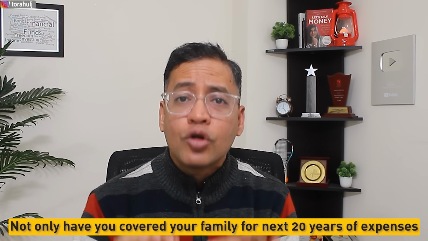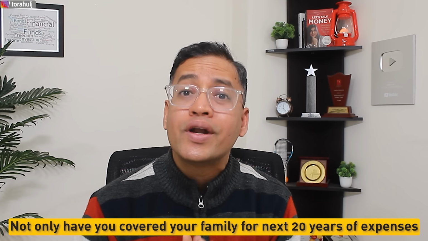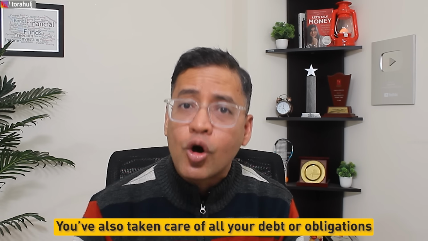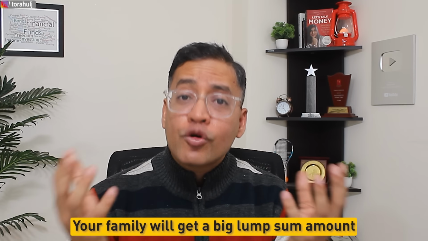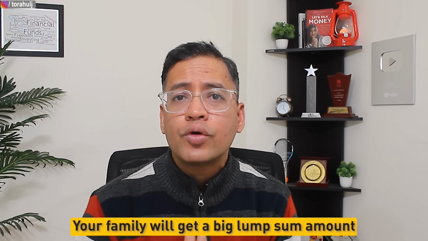Now this is not over-engineered, but the rationale here is that not only have you covered your family for the next 20 years of expenses, but you've also taken care of all your debt obligations, and you've also considered your investments, so that all in all, you know what is the right insurance amount for you. Now you might say that, Rahul, you have not considered inflation in the expenses. Yes, I have not considered that, because the moment something wrong happens with you, your family is going to get a big lump sum amount, and even if they put that in FD, inflation is almost going to beat out each other, and you will still have 20 years of expenses with you.